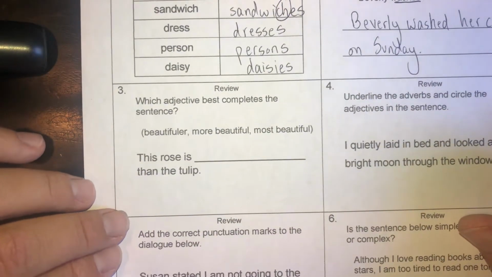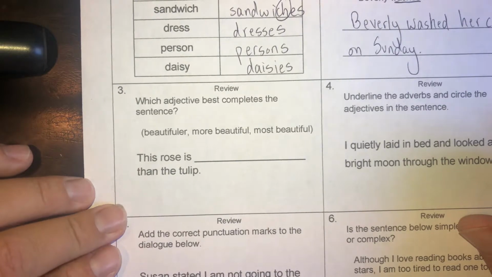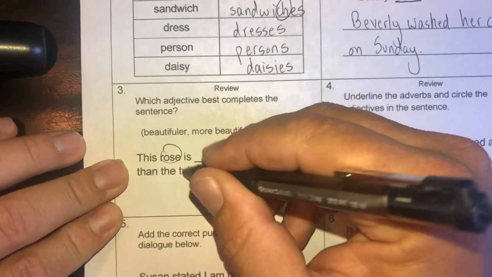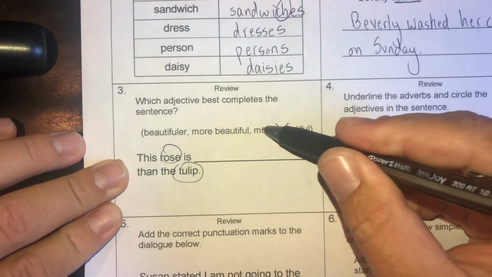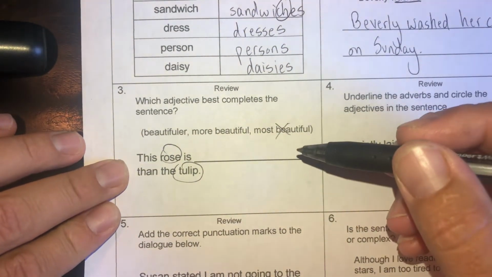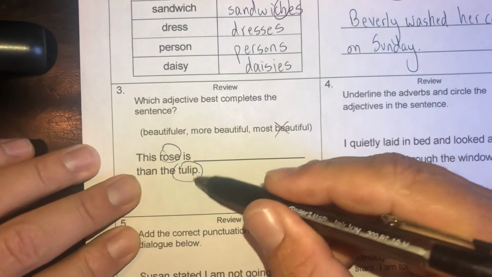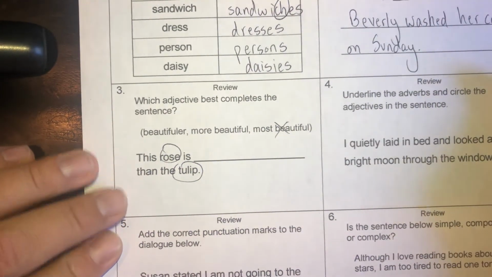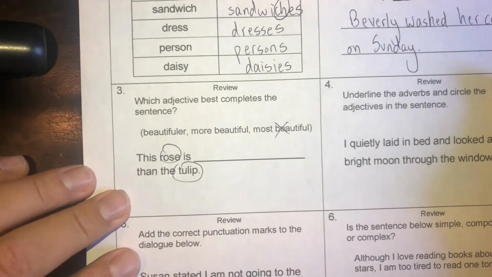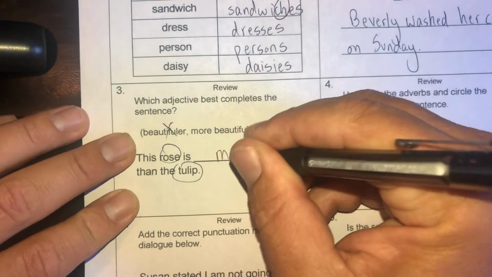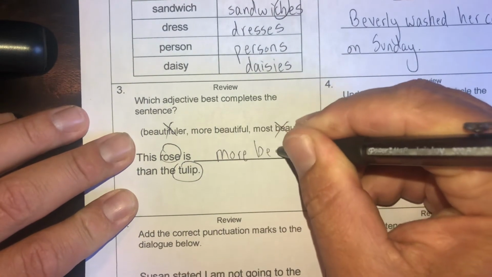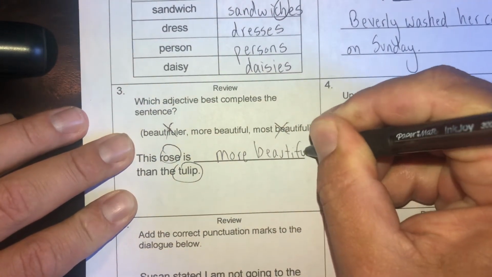Which adjective best completes the sentence? The rose is, all right, we're comparing two things here. So we're not doing most, because if it was most, then you'd be comparing roses with every other flower, not just one other flower. Beautifuler is not a word, so more beautiful.